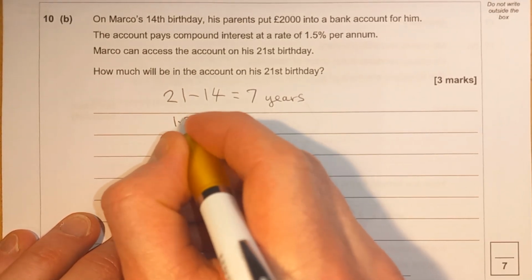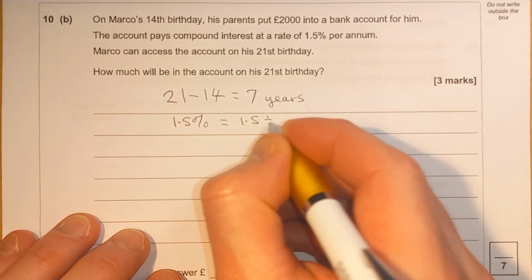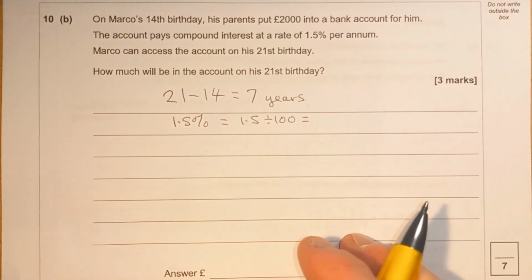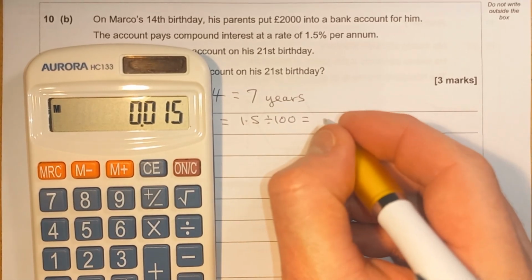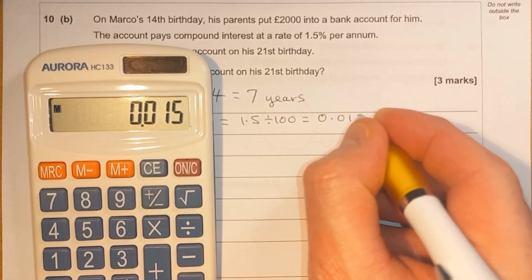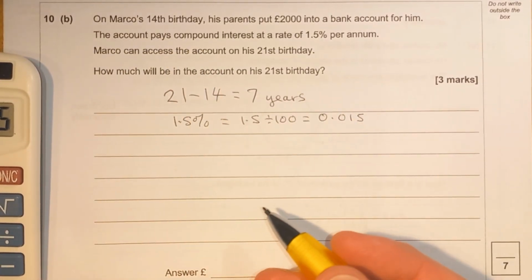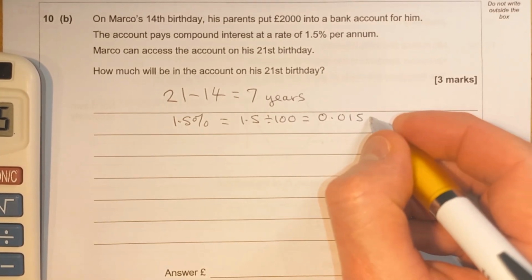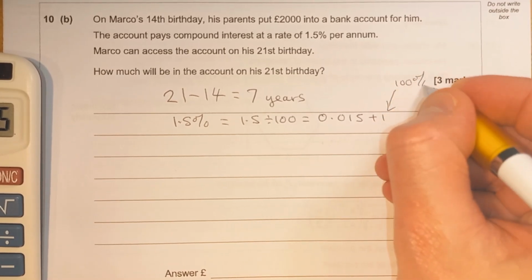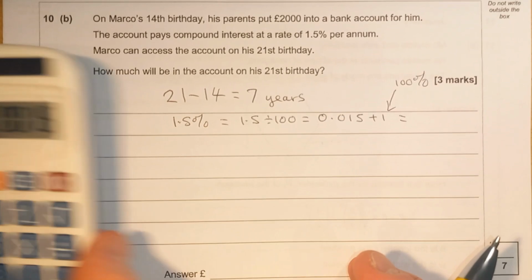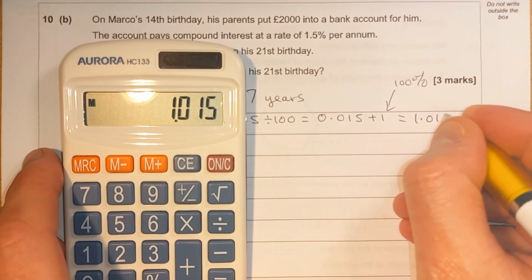Okay, so 1.5% is the same as 1.5 divided by 100. So that's going to be 0.015. Then because we want the original amount as well, we don't want just the interest bit, we want to add 1 onto it, because the 1 represents 100%. So if we add 1 onto this, we get 1.015.